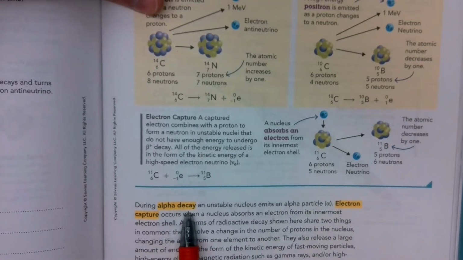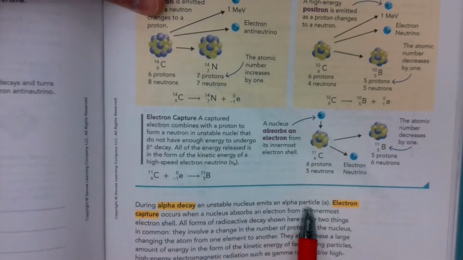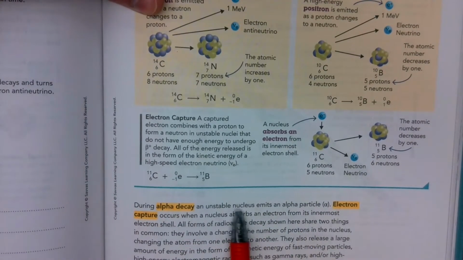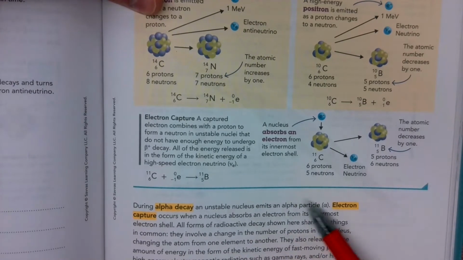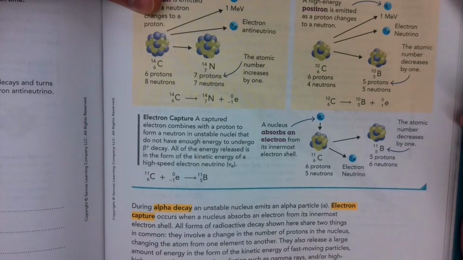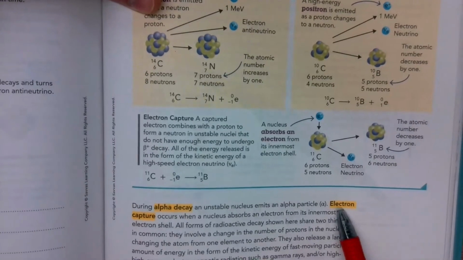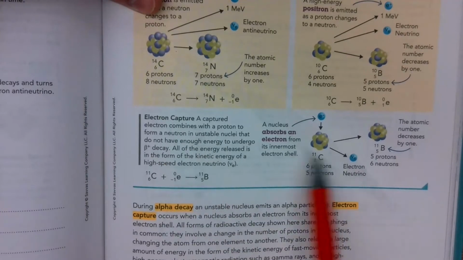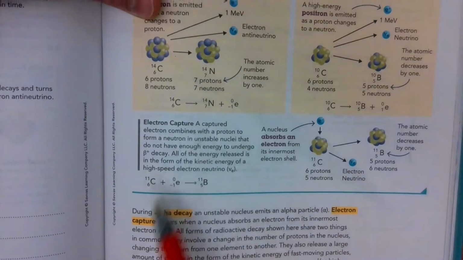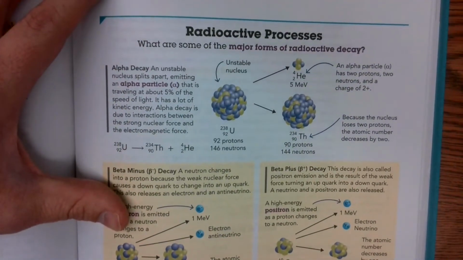Now, if you come down here, there's a definition I'd like you to write down. Alpha decay: an unstable nucleus emits an alpha particle. This is not a very clear definition, because what's an alpha particle? Well, I want you to add to this definition as we go. Electron capture: you are not going to be required to learn about that in this class, so this bottom section, you just pretend it's not there. We're just going to talk about these top three. All right, let's get started.